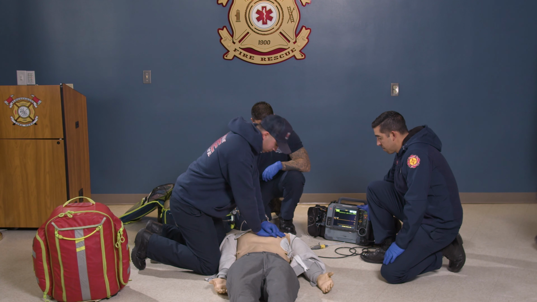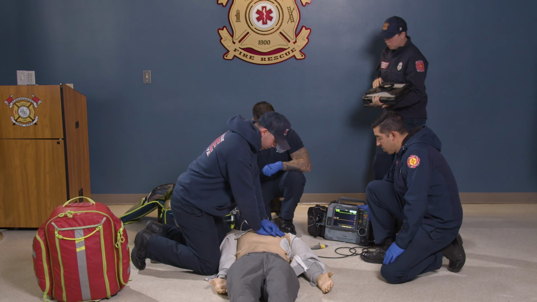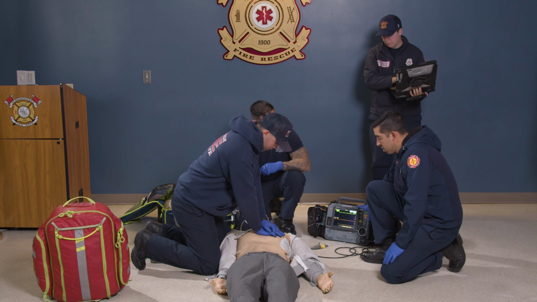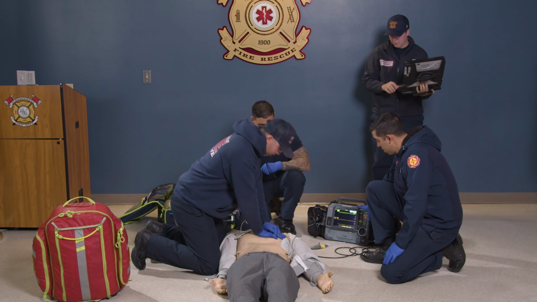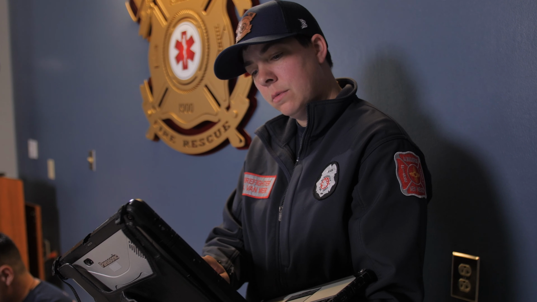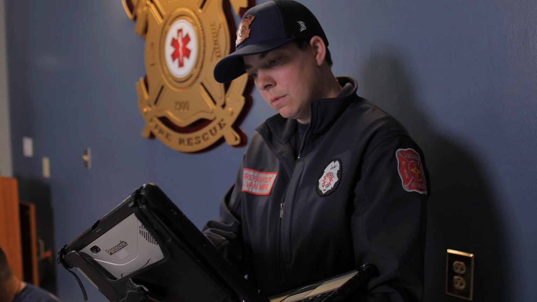Position 4. This position will oversee the code and has team lead duties. Their responsibility will primarily be documentation of all the interventions that are done and keeping the times of those interventions.